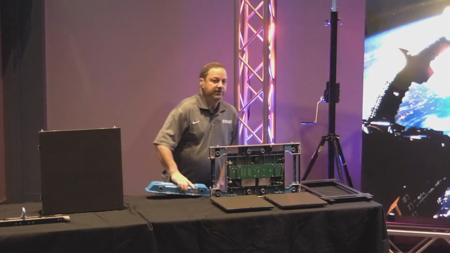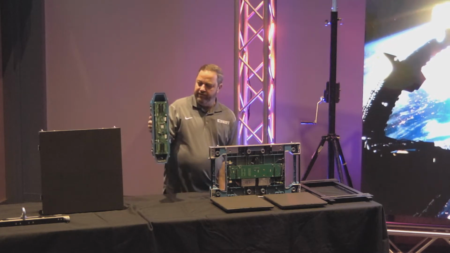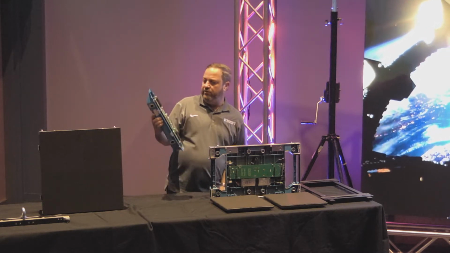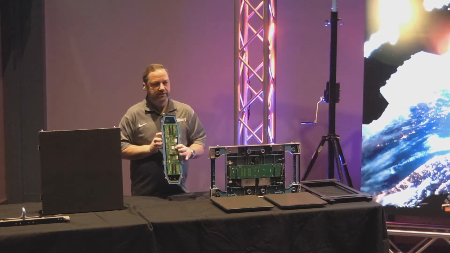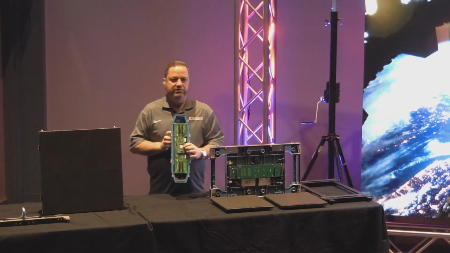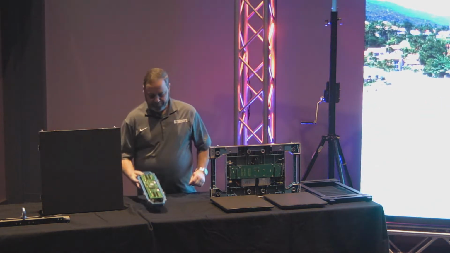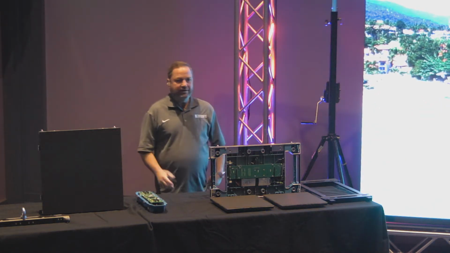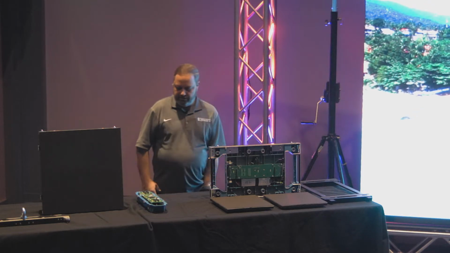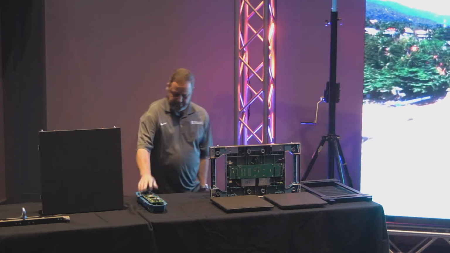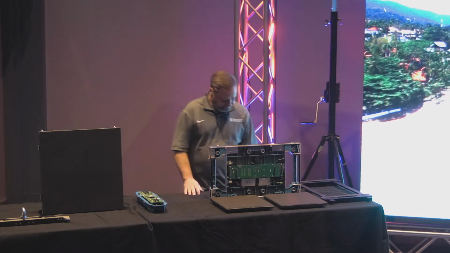This is a receiving card right here on the back of this. You can see it. What that receiving card does is map out the image to each panel. Okay. There's also a term called sending card. Obviously, the sending card sends the data to the receiving card, who deciphers it for you.